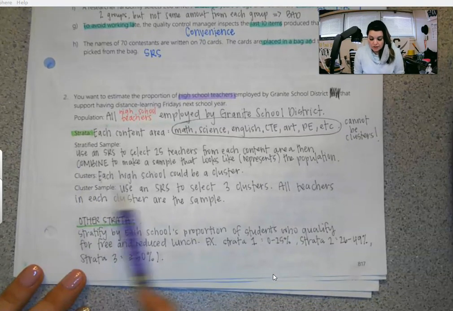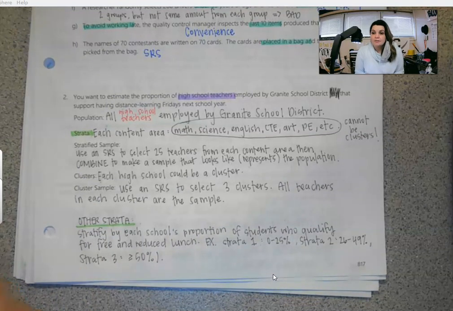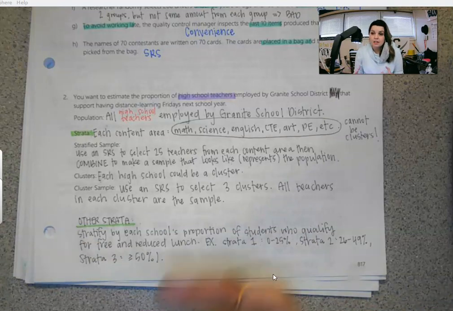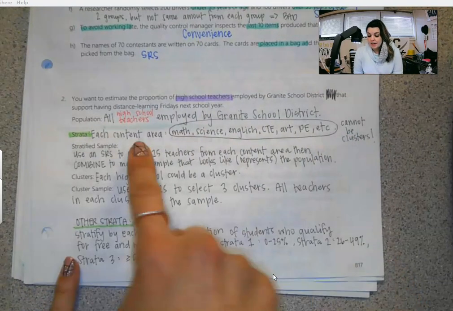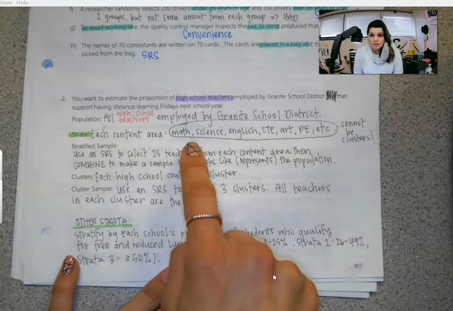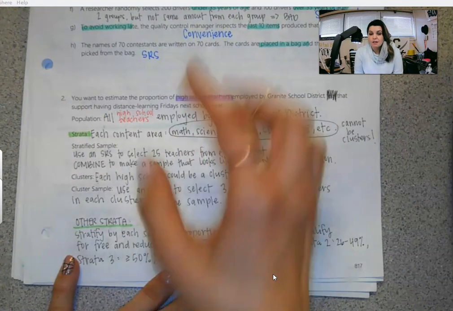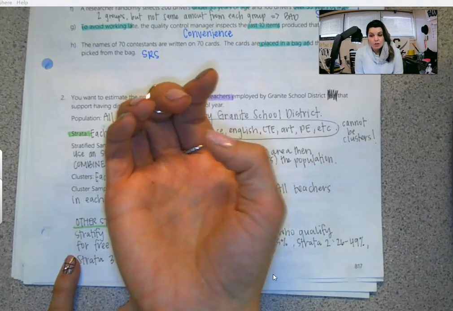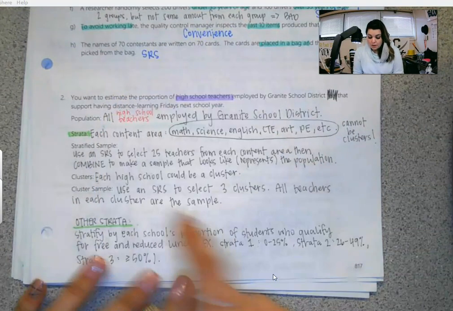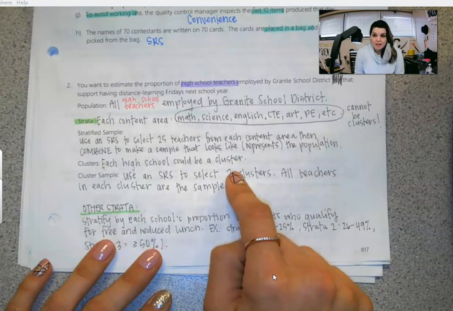Now, with a cluster, you have to have every group that you could think of in the population in your cluster. So remember, the idea of a cluster is that if you sample everybody in the cluster, it looks like the population. So notice here, I have written, you could not cluster by content area, because like I said, if you only take the math teachers, that does not represent the population, so that is not a good cluster. But what if I clustered by high school?